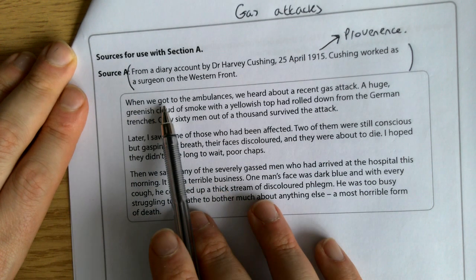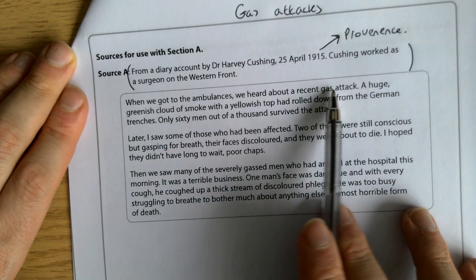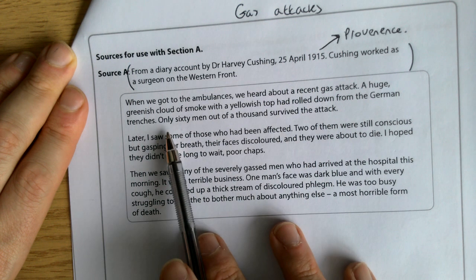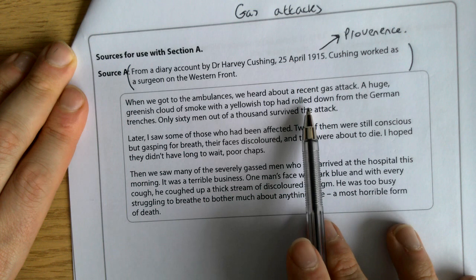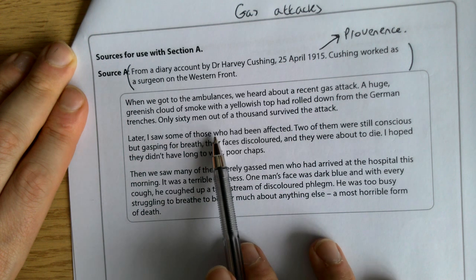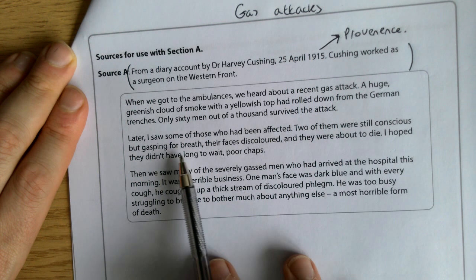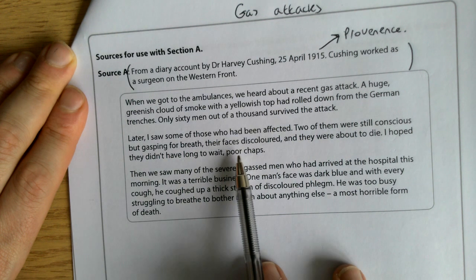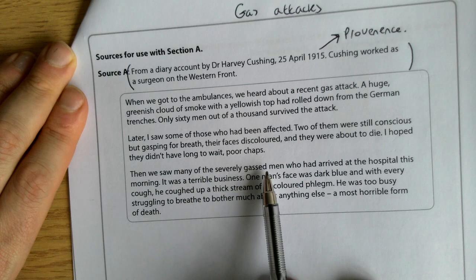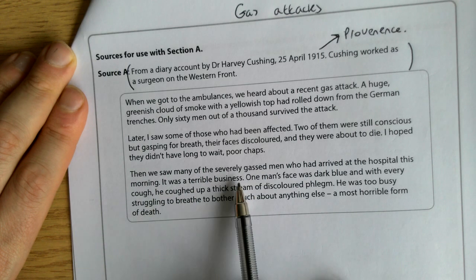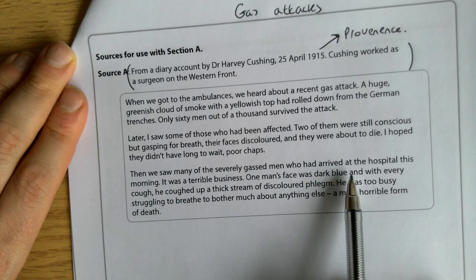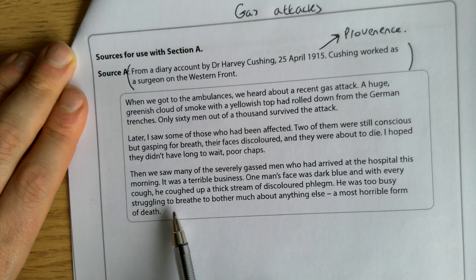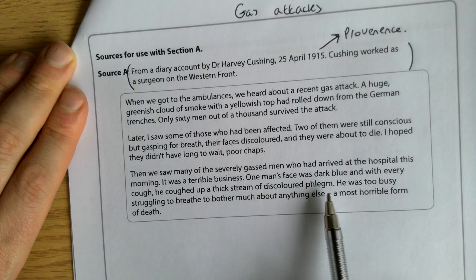So, when we got to the ambulances, we heard about the recent gas attack. A huge greenish cloud of smoke with a yellowish top had rolled down the German trenches. Only 60 men out of 1,000 survived the attack. Later, I saw some of those who had been affected. 2 of them were still conscious but gasping for breath, their faces discoloured, and they were about to die. I hope they didn't have long to wait, poor chaps. Then we saw many of the severely gassed men who arrived at hospital this morning. It was a terrible business. One man's face was dark blue with every cough. He coughed up a thick stream of discoloured phlegm. He was too busy struggling to breathe to bother much about anything else, a most horrible form of death.